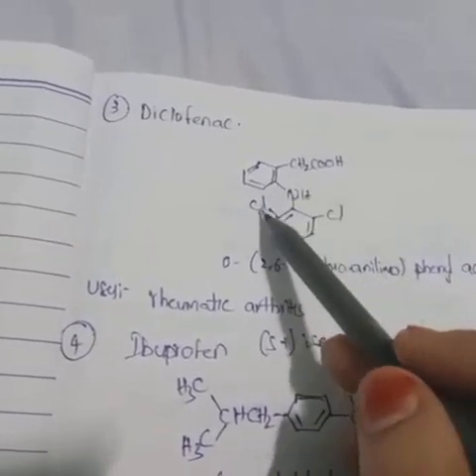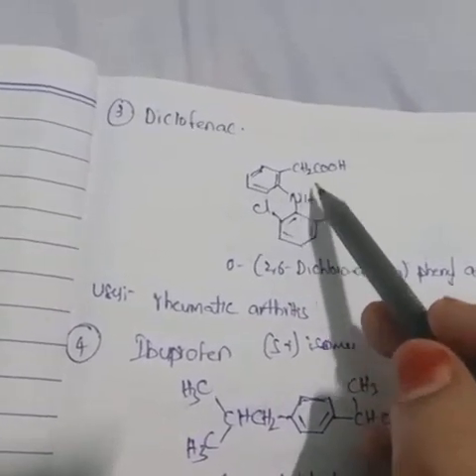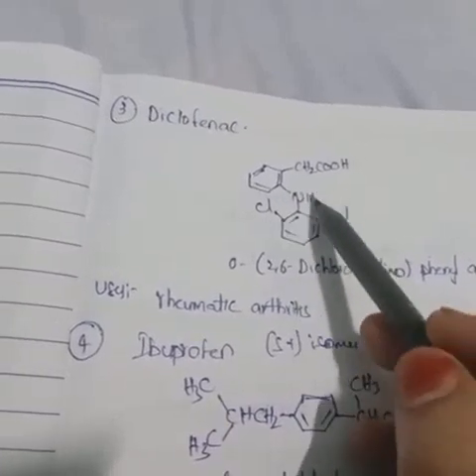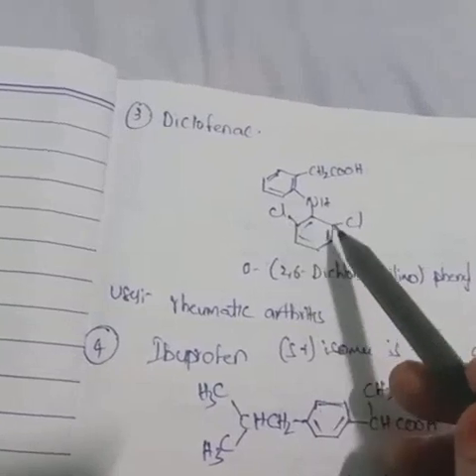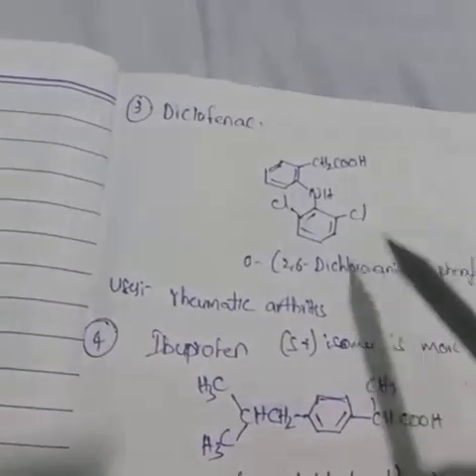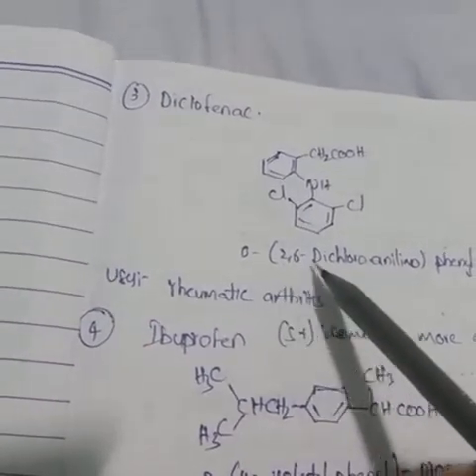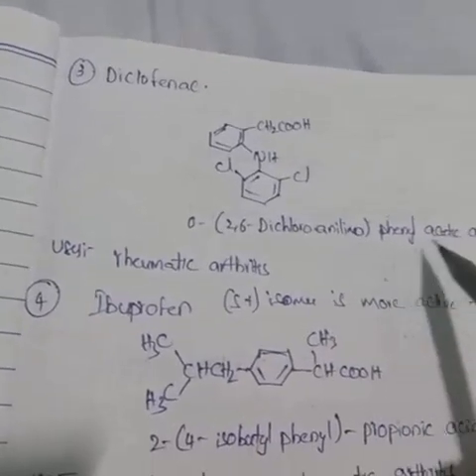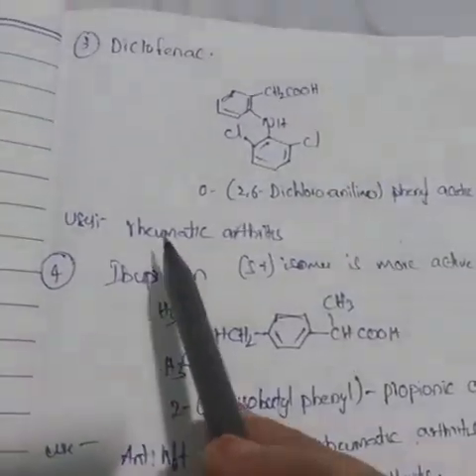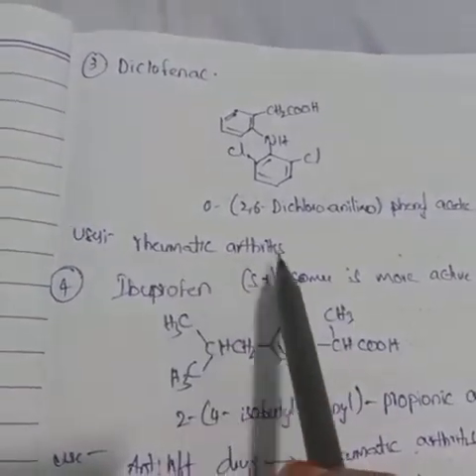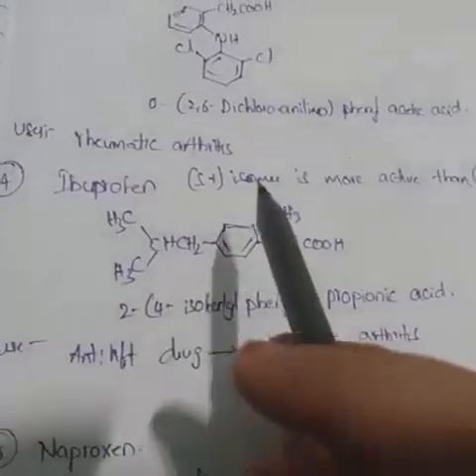When a benzene is attached with an amine group, we call it aniline. Aniline group which has 2nd position chlorine and 6th position chlorine atom. So 2,6-dichloroaniline phenyl acetic acid. This is the IUPAC name for this Diclofenac. It is used for rheumatic arthritis.